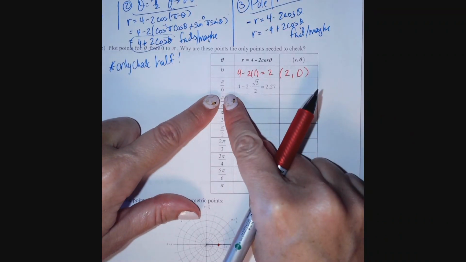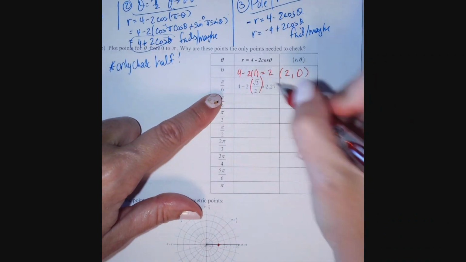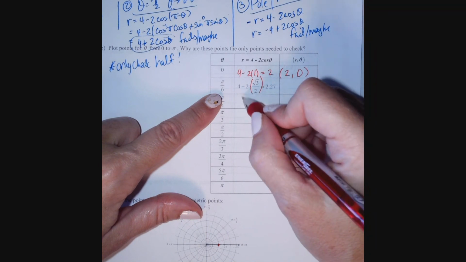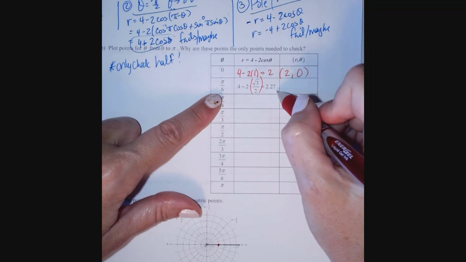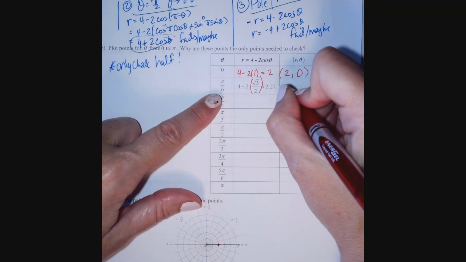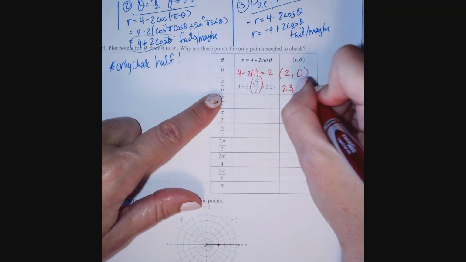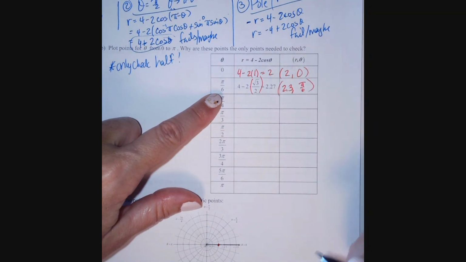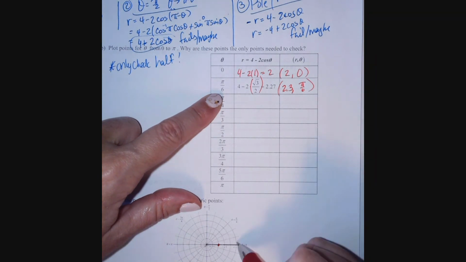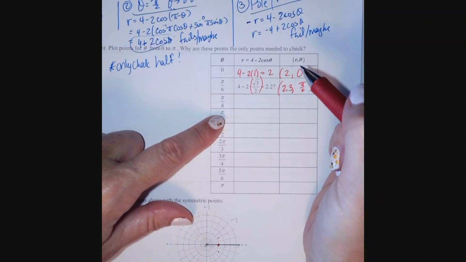At pi 6, I have a cosine value of square root 3 over 2, so that becomes 4 minus square root 3, which is about 2.27, or we're just going to say 2.3 because the graph is tiny to start with. So at pi 6, 30 degrees, I go just past. I'm going to do that above and below because of that x-axis or polar axis symmetry.